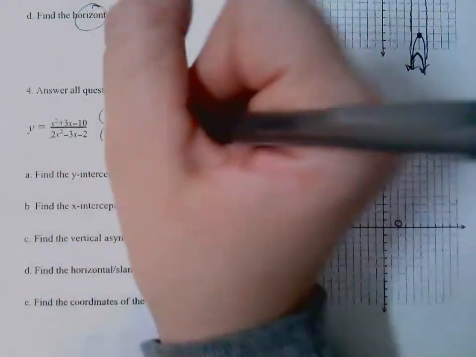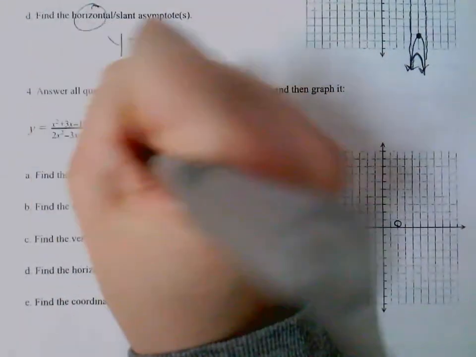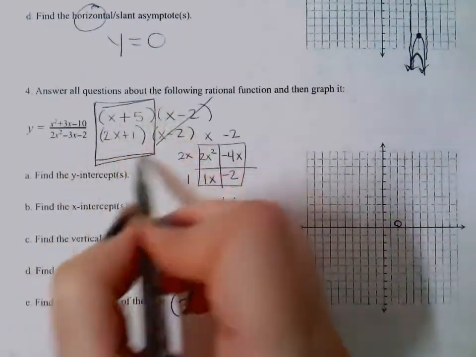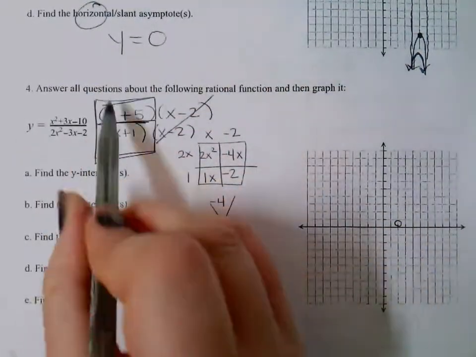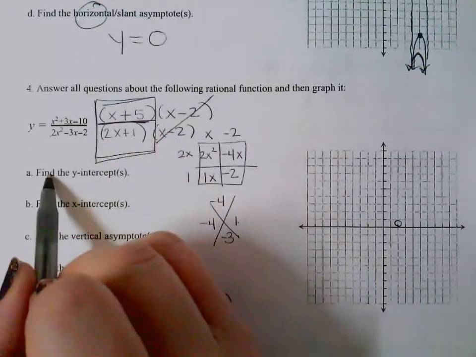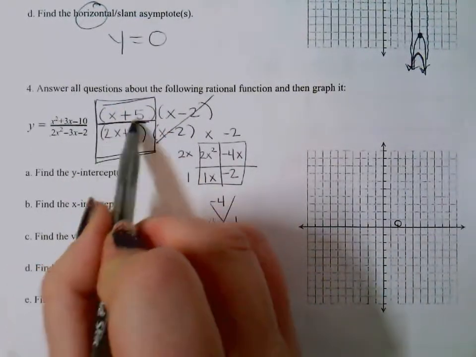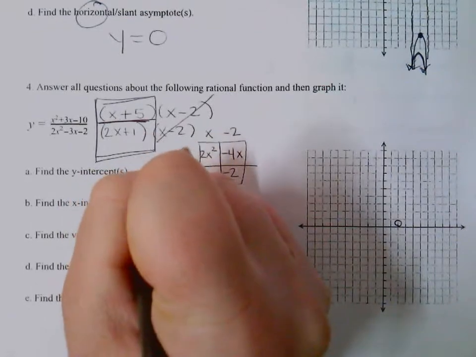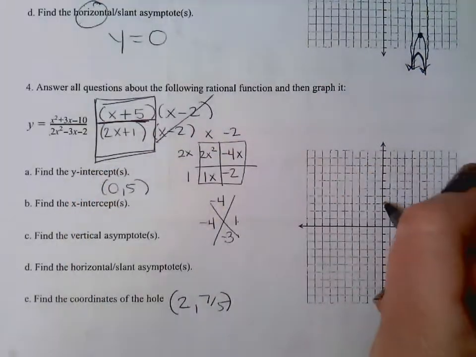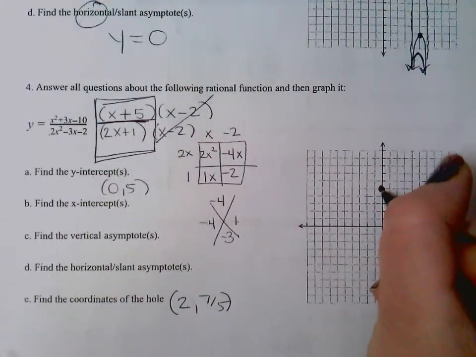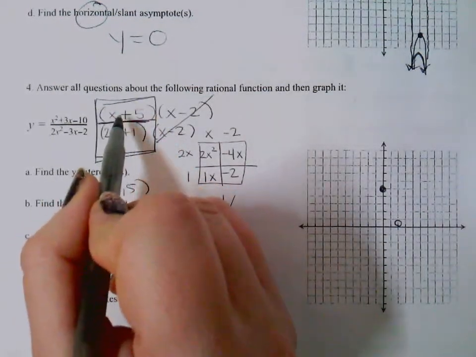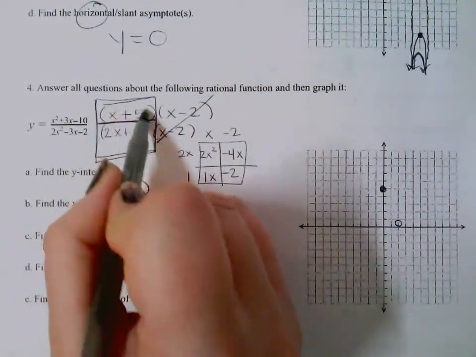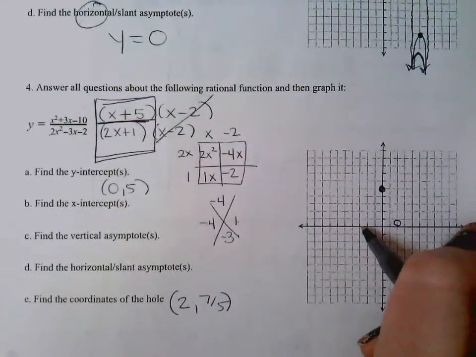So now I'm going to answer all the questions about this function right here. I'm going to ignore all the other functions. This is my new function. To find the y-intercept, plug in 0, so I get 5, 0 comma 5. To find the x-intercepts, I'm going to set the numerator equal to 0, so negative 5.